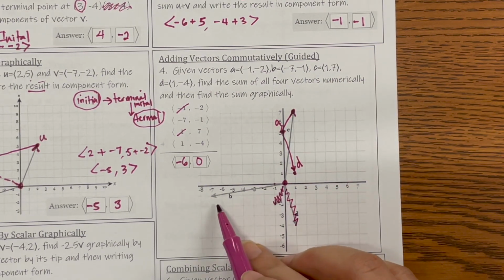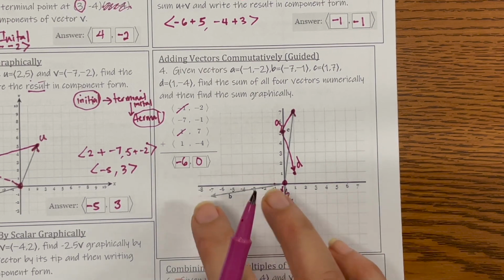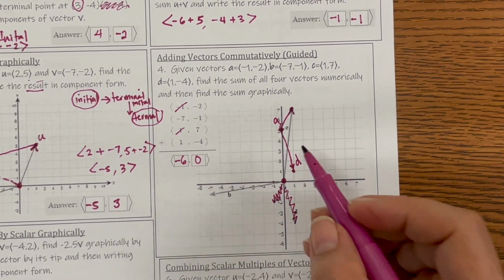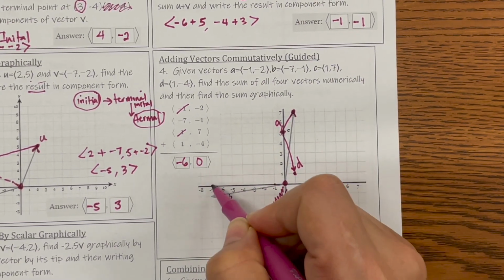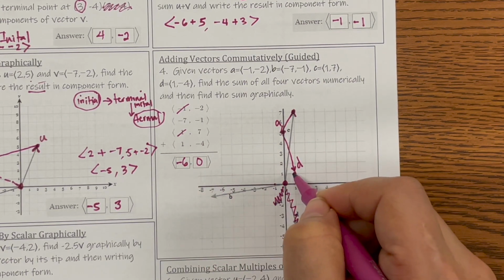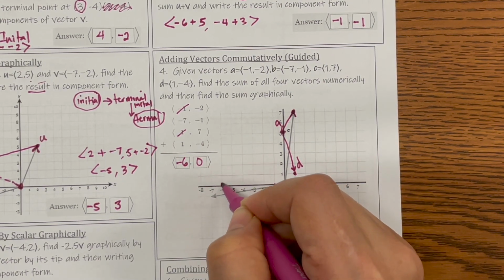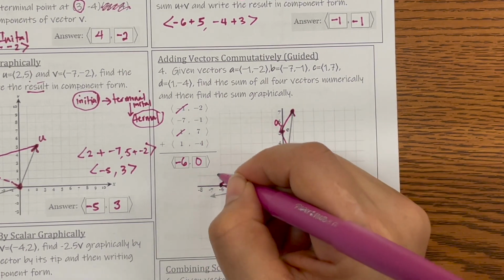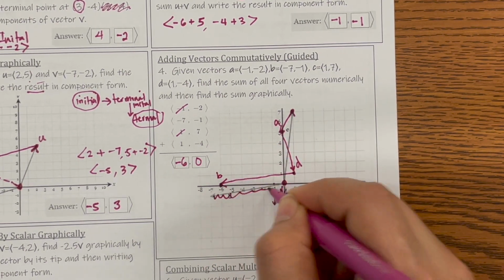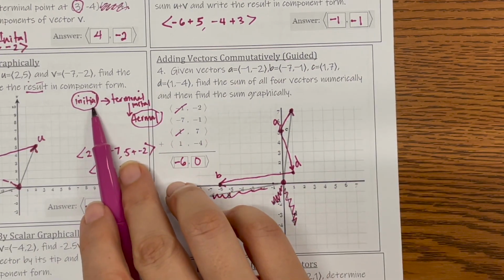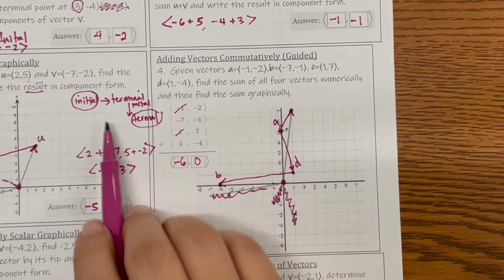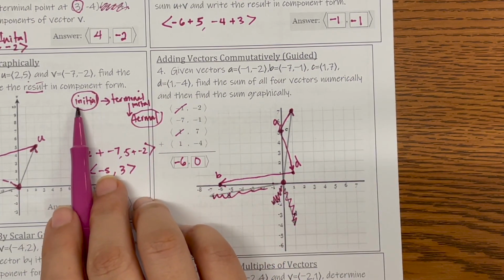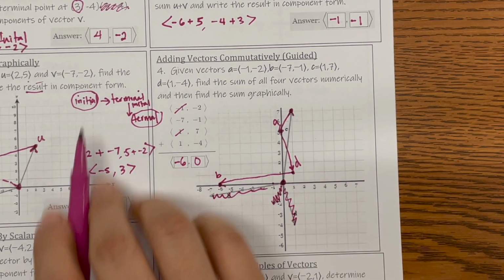All right, so I just have one more, which is B. Again, I'm going to take B and put it right there at D. This is going to be -7, -1. So that's my B. All right, and then your answer, so you keep joining initial terminal to initial terminal, and your answer is your very beginning, which was here, right, to the very end.